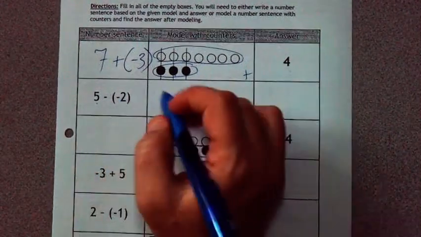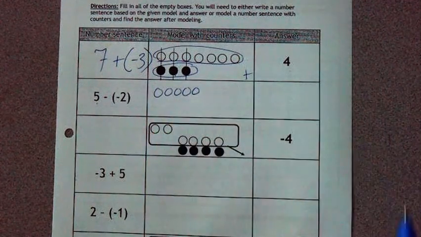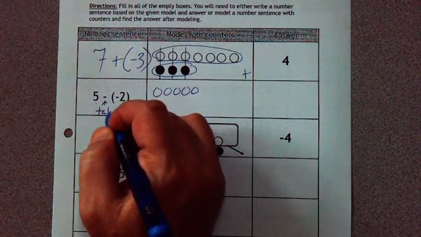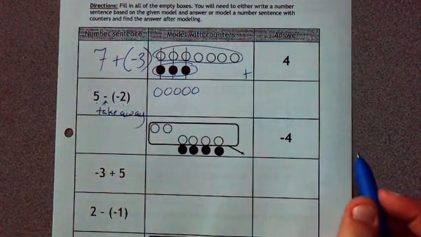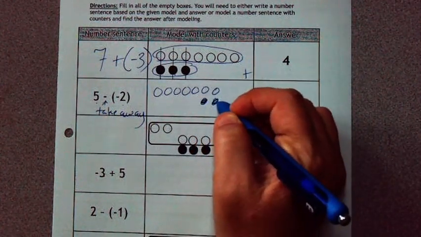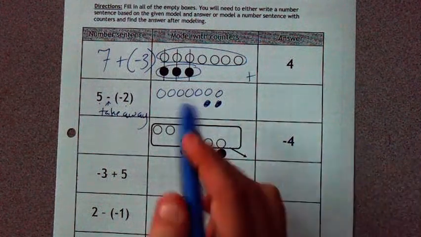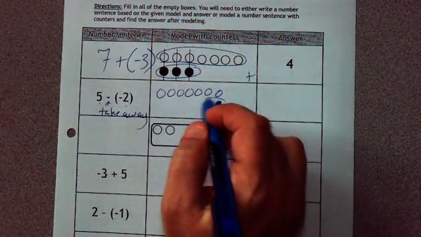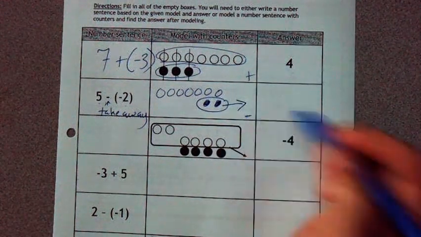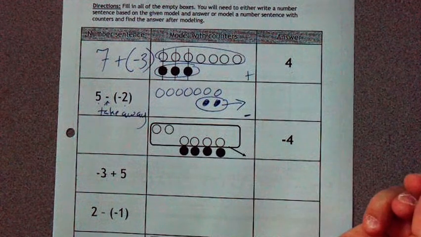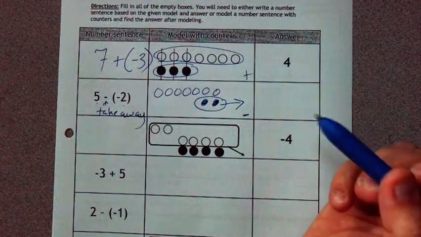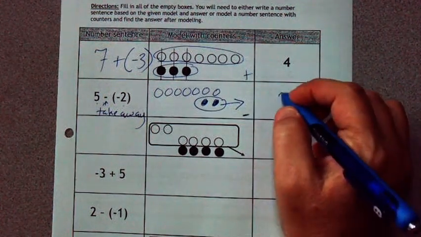Number 2 is a subtraction problem. We're going to start with 5, and we're taking away a -2. I like to think of subtraction as take away. We don't have -2 to take away, so we're going to add 0 pairs. We still have the number 5. We can take our -2 and kick it out. This shows subtraction whenever you have an arrow like that. So that can help you determine the difference between addition and subtraction. Addition has 0 pairs crossed out. Subtraction has an arrow. Once we kick out our -2, we're left with a total of 7.